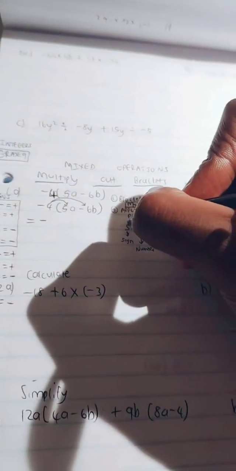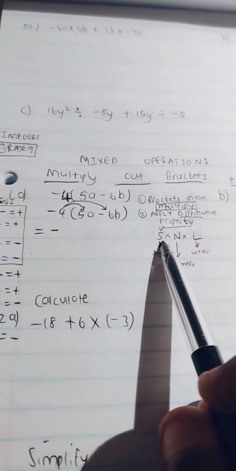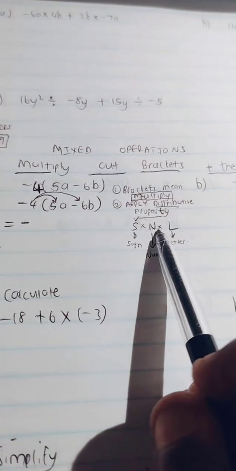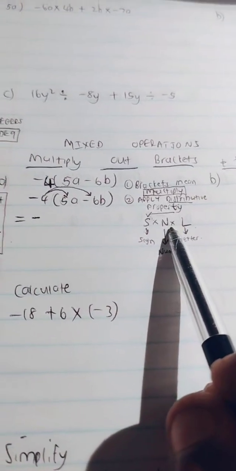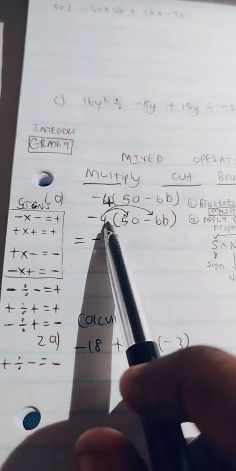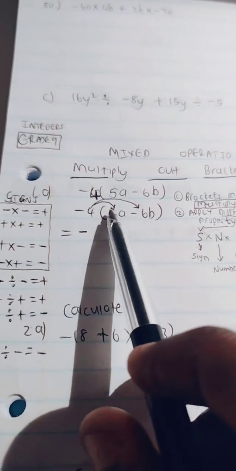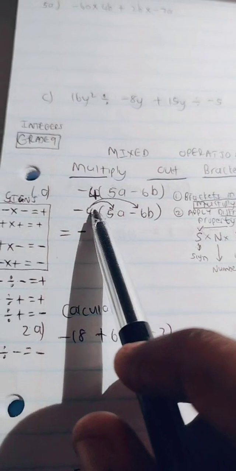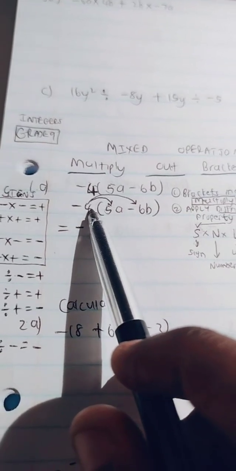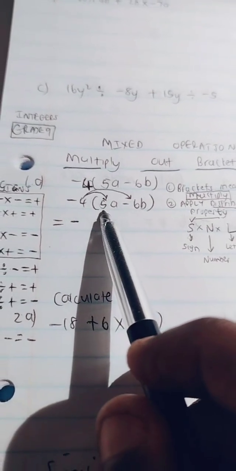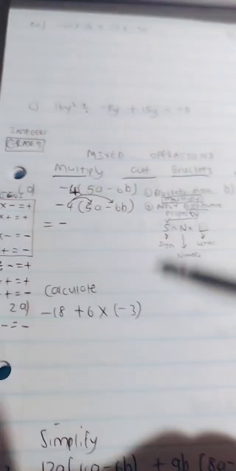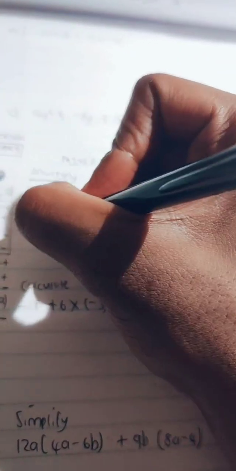I have just accomplished multiplying the sign. I move on to the next thing, the number. So we have a 4 and we have a 5. Brackets mean multiply. So the question is, what is 4 times 5? 4 times 5 is 20.